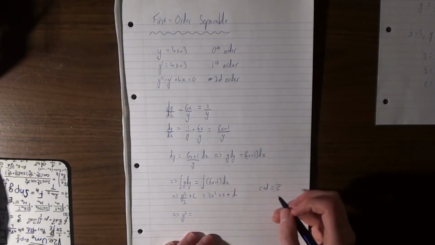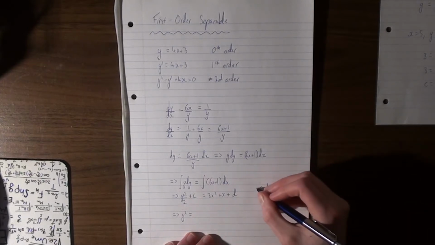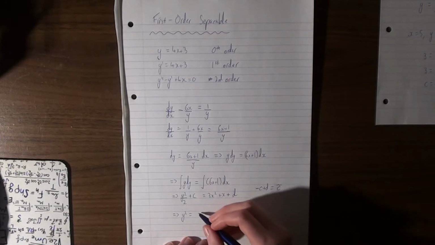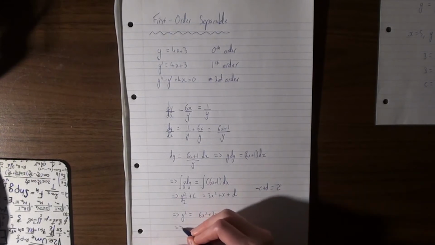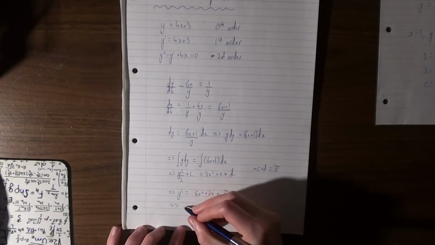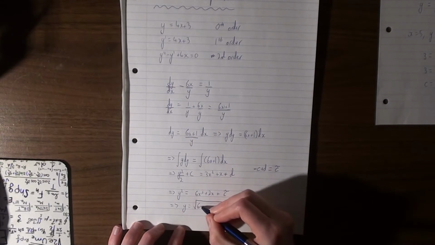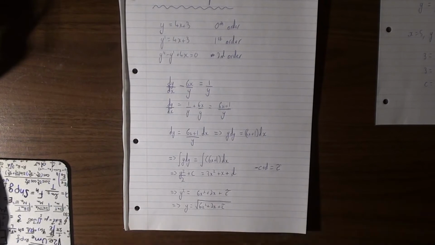In fact, that's going to move there, so let's just call that minus c plus d to anticipate what's going to happen there. So y squared is equal to 6x squared plus 2x plus c wavy line. So y is equal to the square root of 6x squared plus 2x plus c wavy line, plus some unknown number. That's us solved the differential equation.